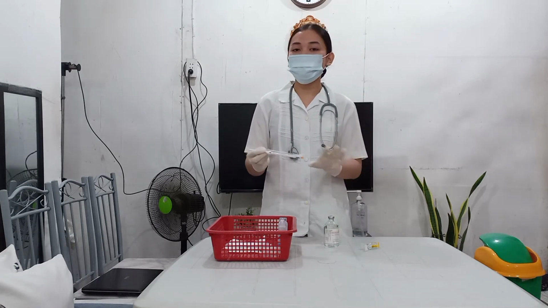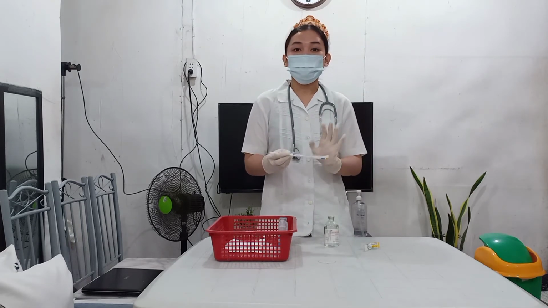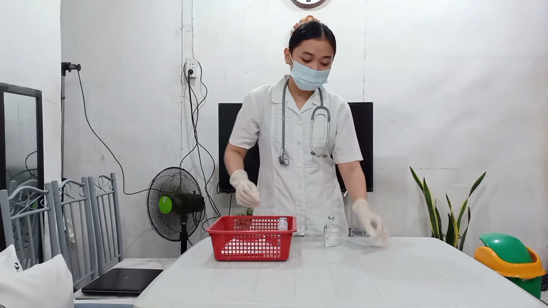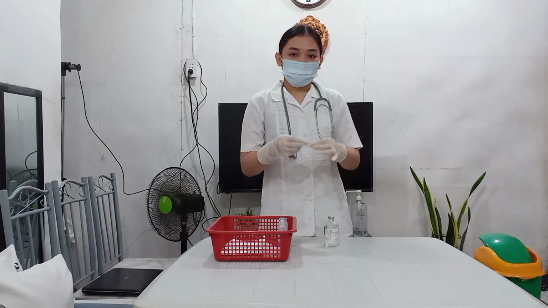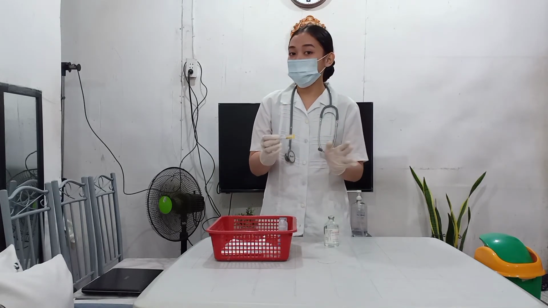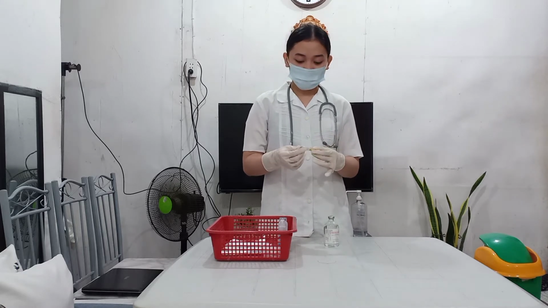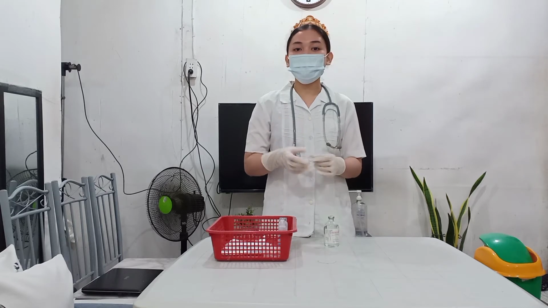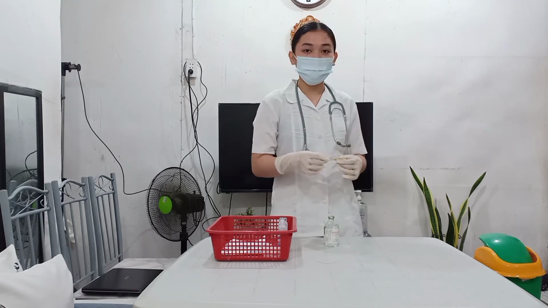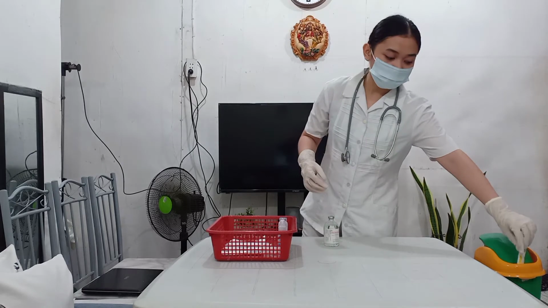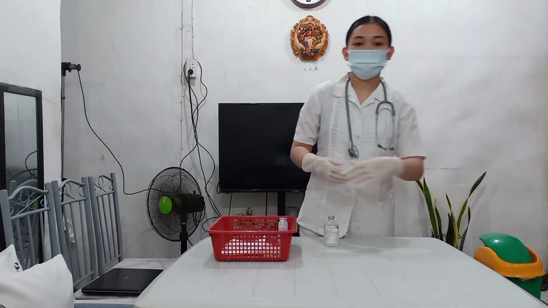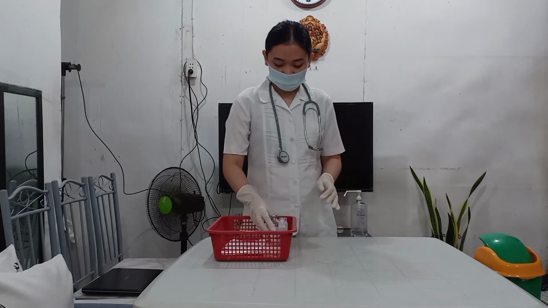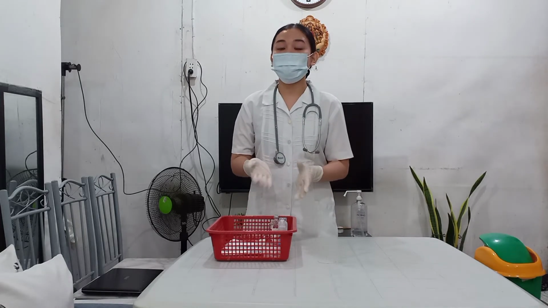So we will not remove this package unless we go to the bedside table of the patient. And then we will dispose this filter needle appropriately in the sharps bin so that no one will be injured, especially the patient or the collector of the garbage. Now, we are done preparing the medication from the vial and the ampule.